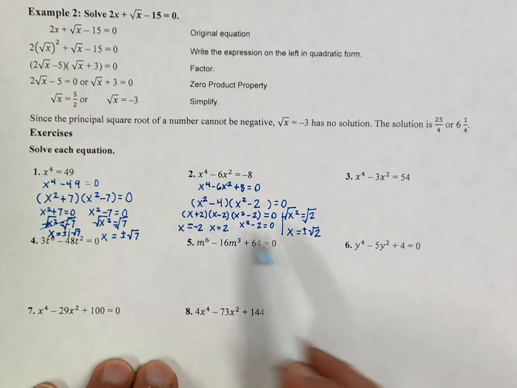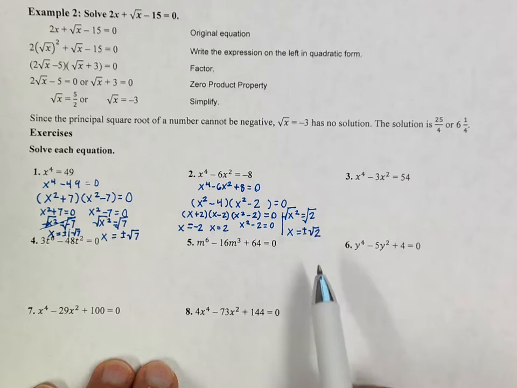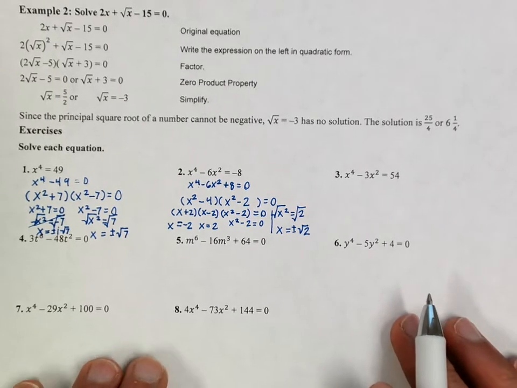All right, so you have 1, 2, 3, 4. All right, so that counts as 2 more. Okay. Let's go ahead and move on to number 3.